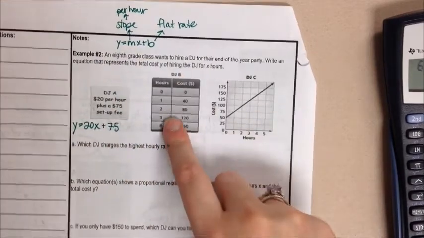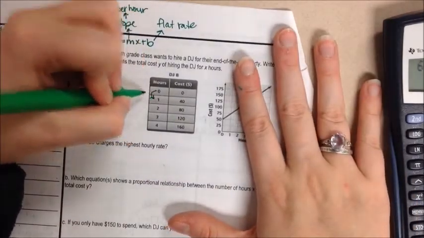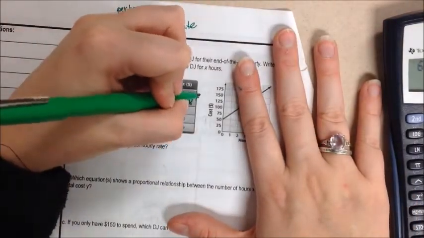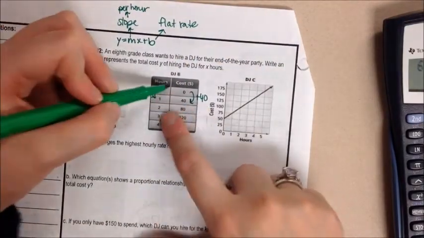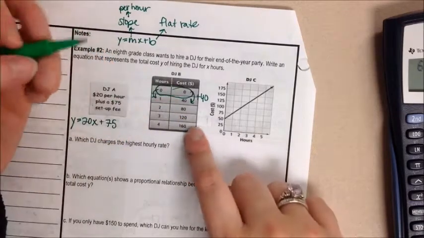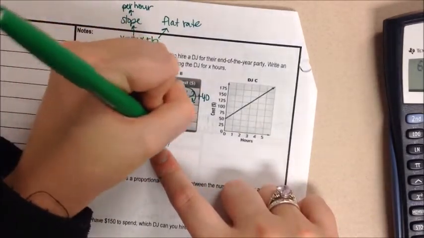Okay, DJB, this one doesn't tell me what it is per hour, but when I go from 0 to 1 hour, that adds $40. So that's going to be my per hour. Okay, and then there is no flat rate. So that one's proportional. y equals 40x.